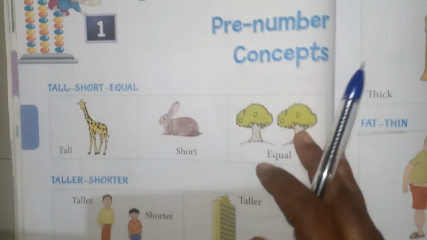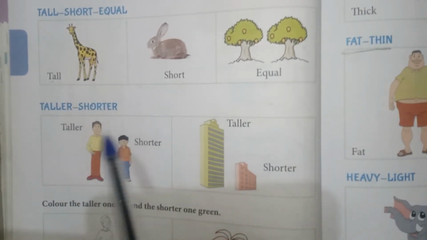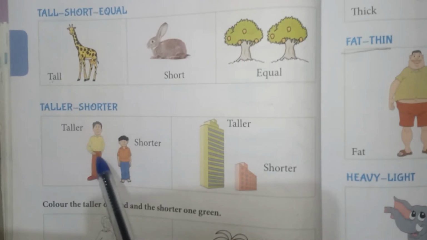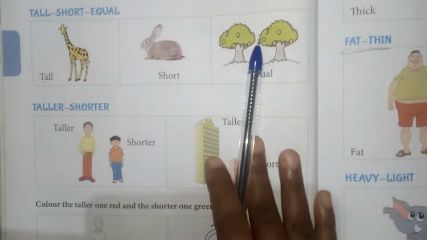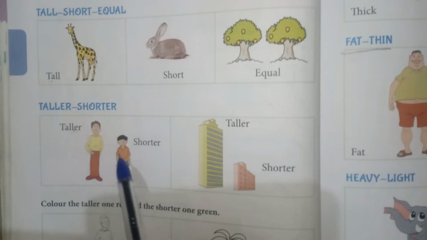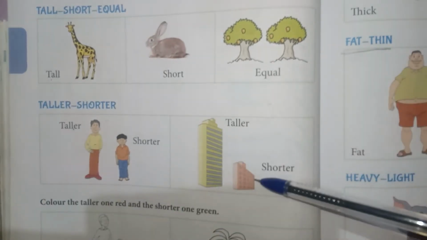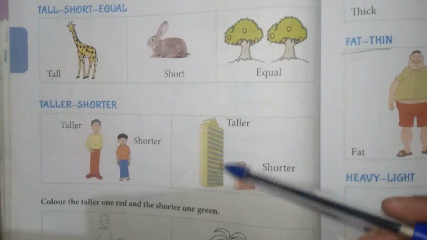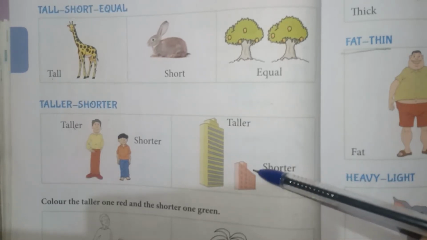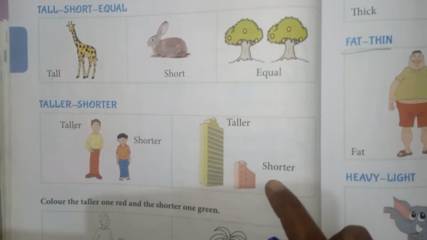Understood? Now, next is taller, shorter. See, one man is there, one boy is there. Man is taller and boy is shorter. Even two buildings are there. This building is taller and this building is shorter. Yes, this is taller, this is shorter.